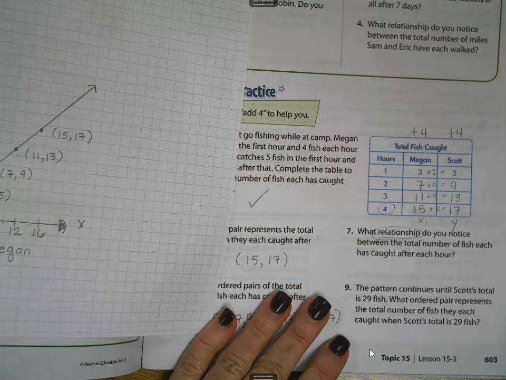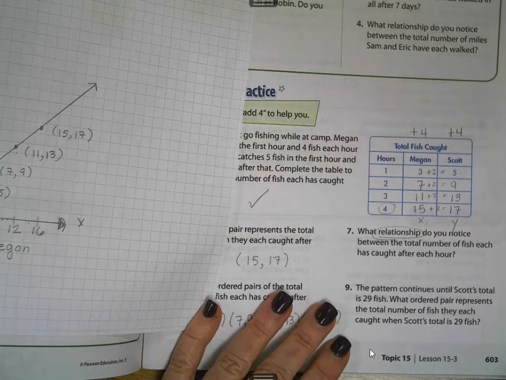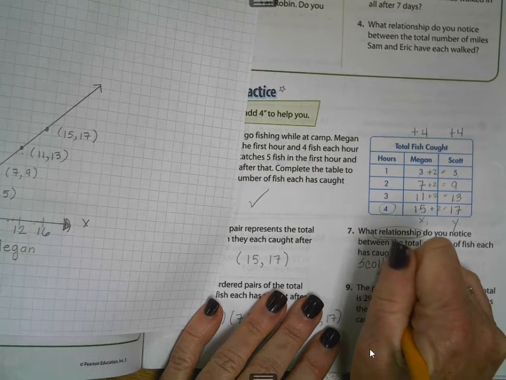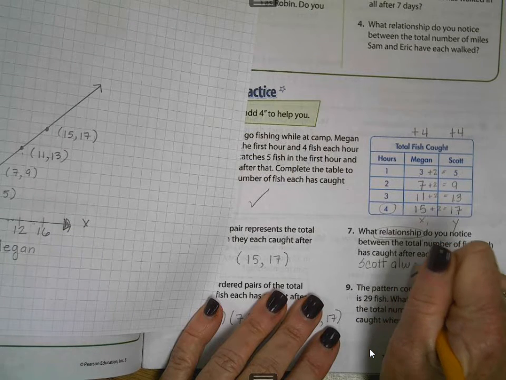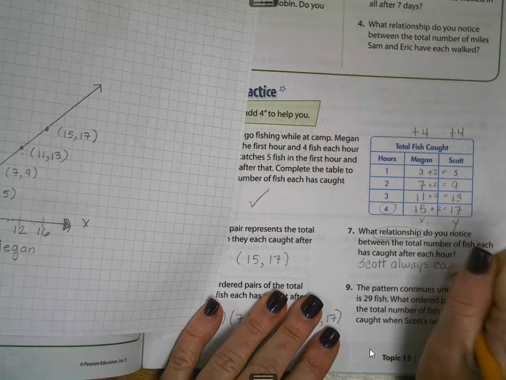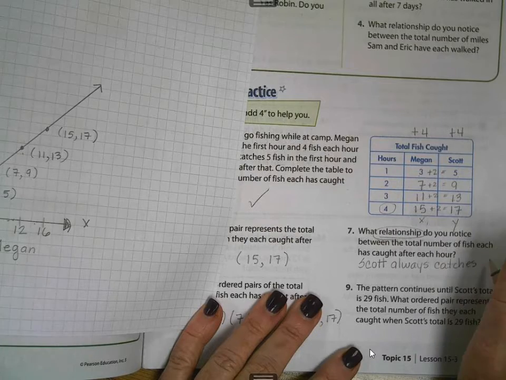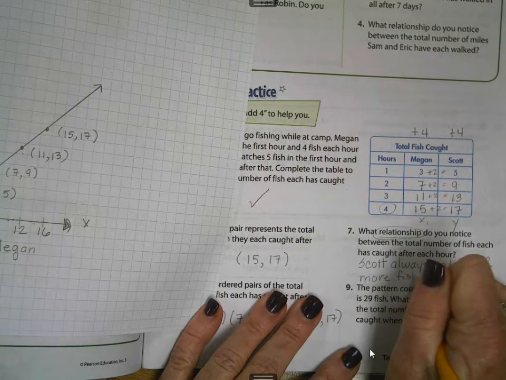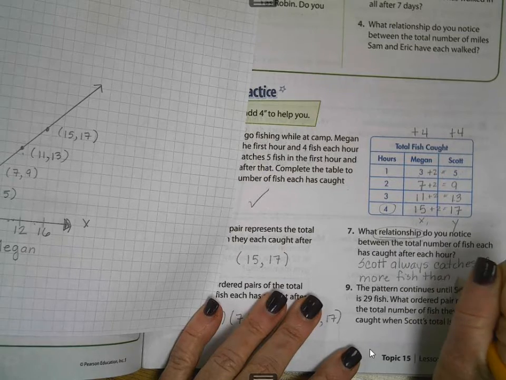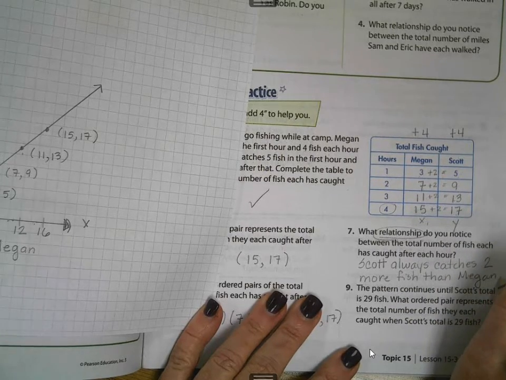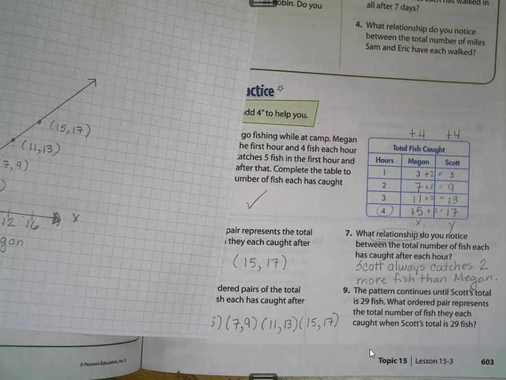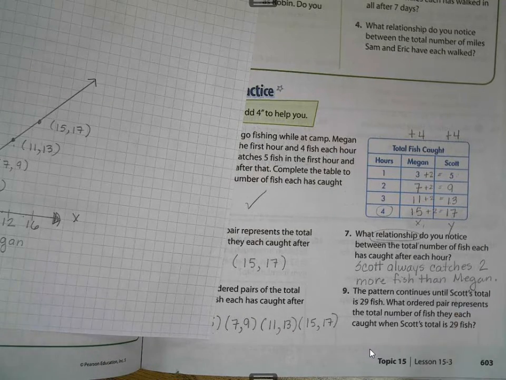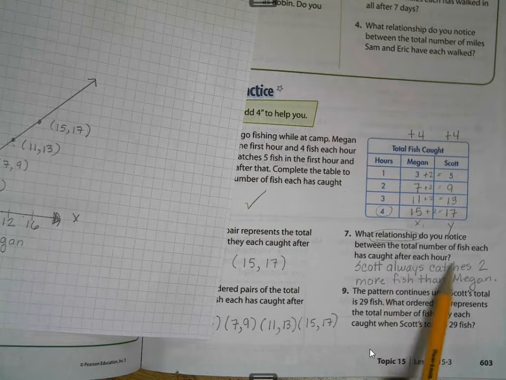If Megan catches 100 fish, Scott's going to catch 102. So let's write that out. Scott always catches 2 more fish than Megan. Now, we could always say that Megan always catches 2 fish less than Scott. We could go that route too. Either way, that's our relationship.